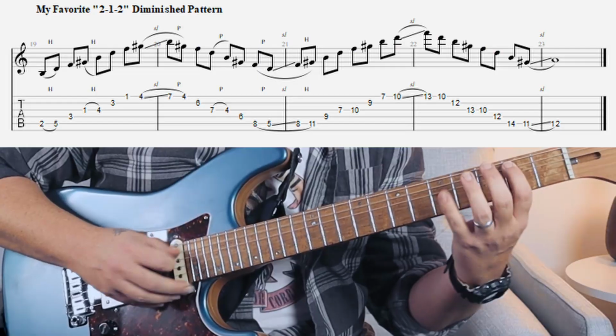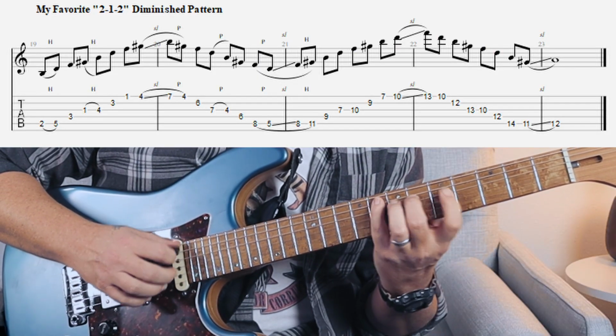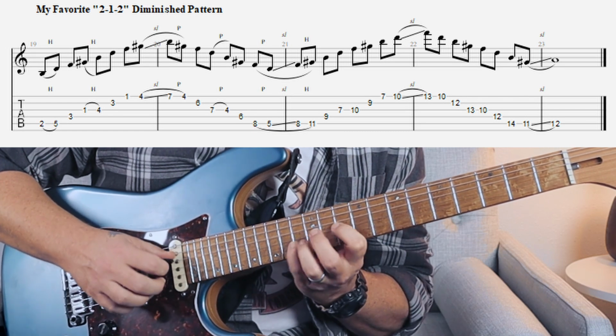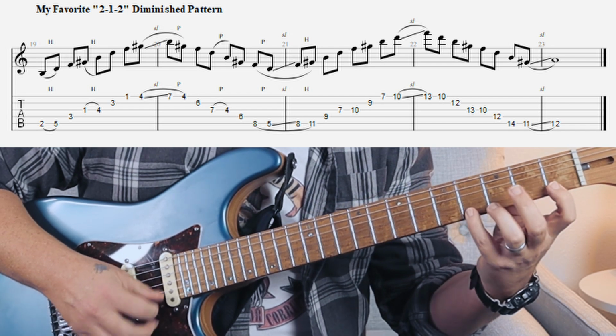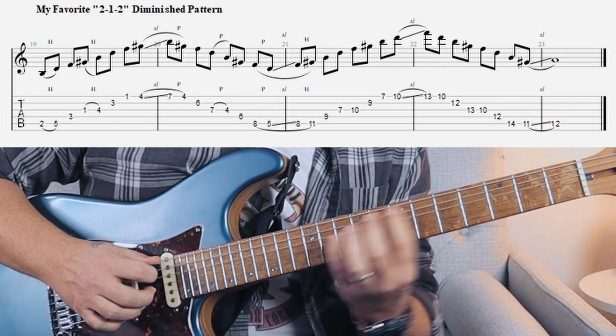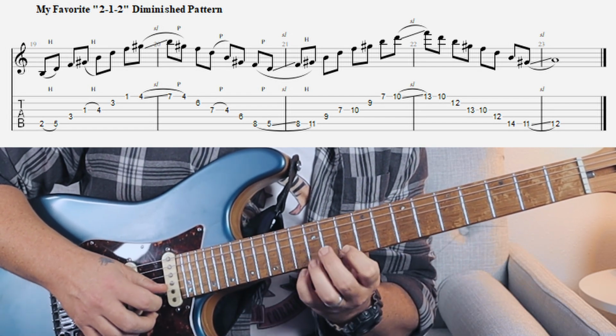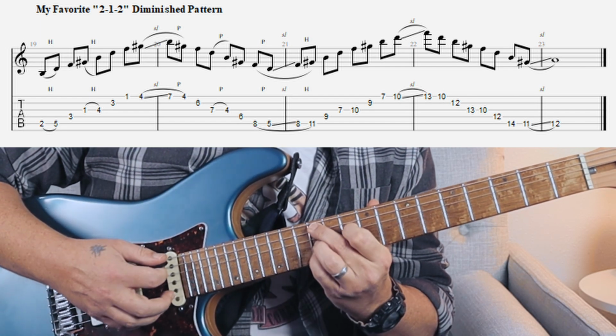Right? And I get 4 arpeggios, but it's all the same pattern, all the same notes. And then you can connect them like that. I love that shape, one of my favorite shapes. It's super fast and super fluid.